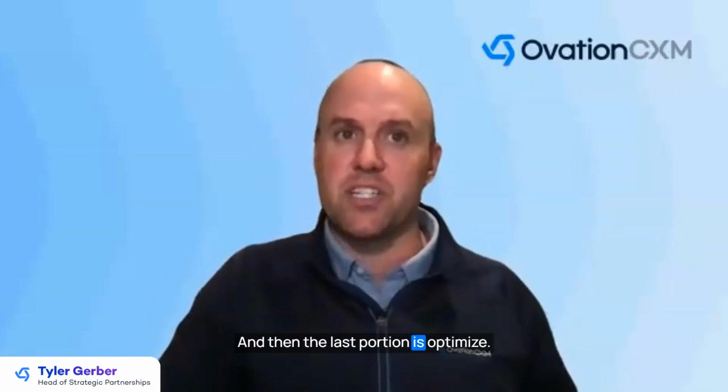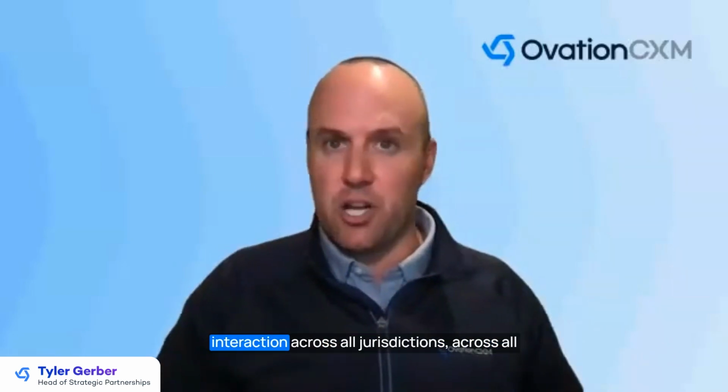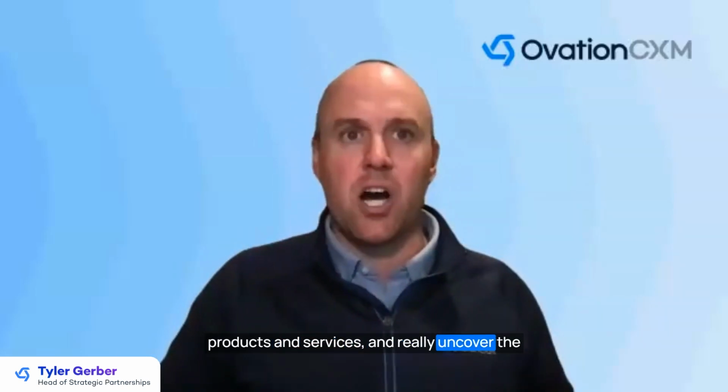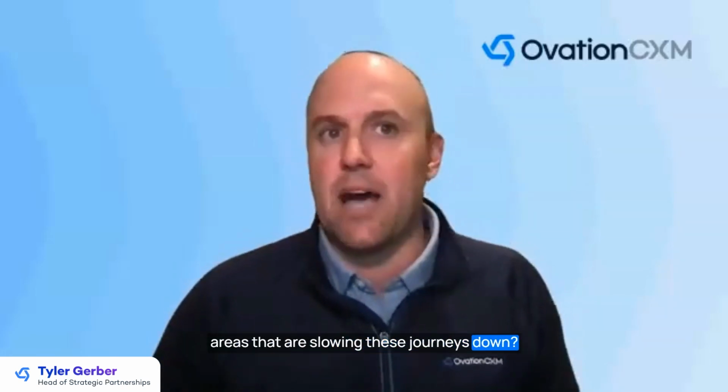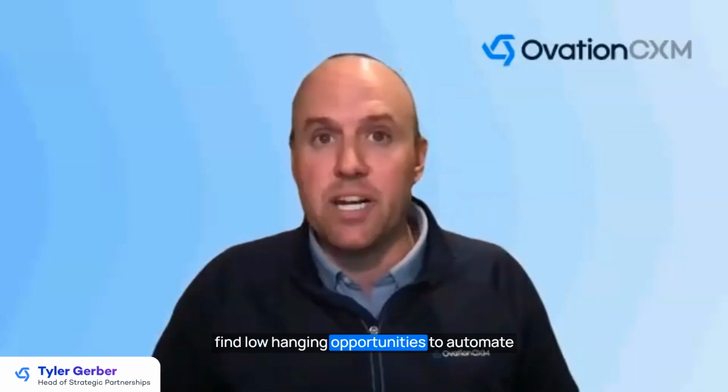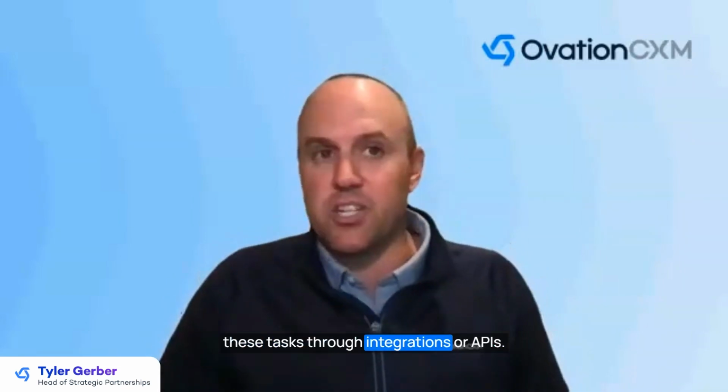And then the last portion is optimize. How do we use the data from every single interaction across all jurisdictions, across all products and services, and really uncover the areas that are slowing these journeys down? And then from there, you can actually find low-hanging opportunities to automate these tasks through integrations or APIs.